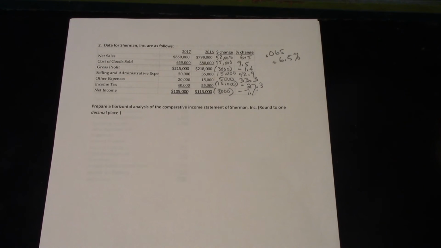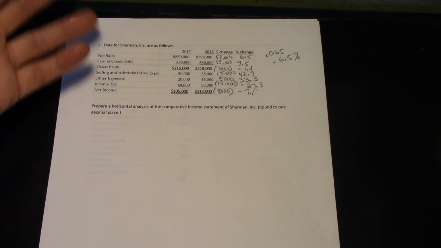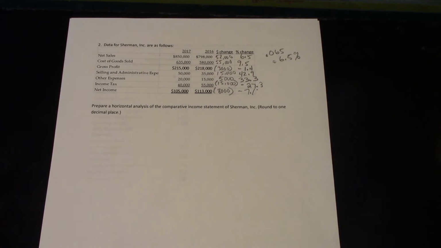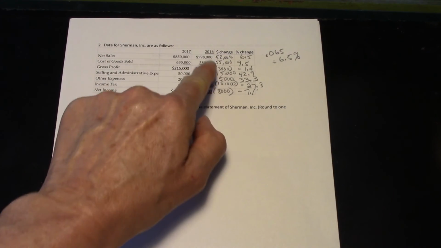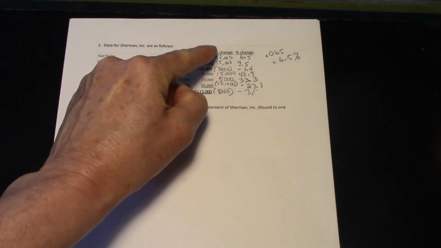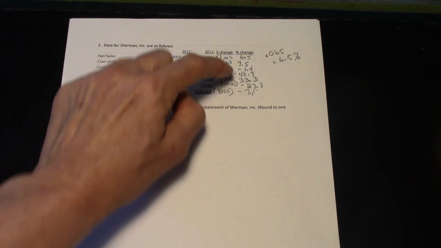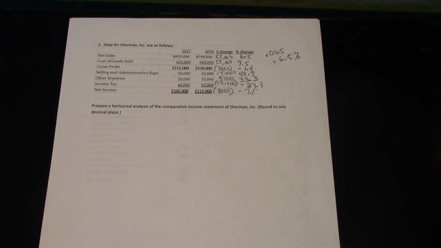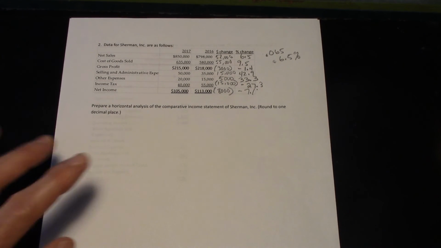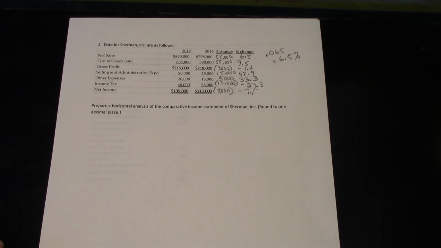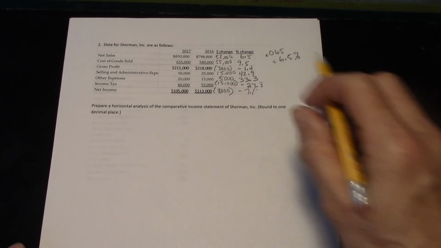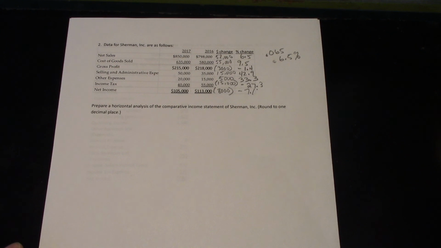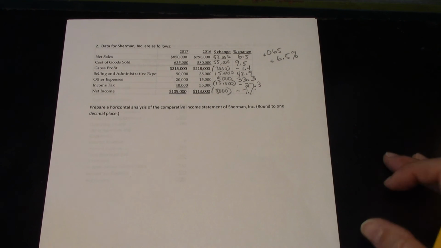Alright, and that's it. So whatever kind of accounts you have here, it doesn't really matter if it's a balance sheet or an income statement. Just calculate the change. Make sure you're keeping track of whether it is an increase or a decrease, and then divide that change by the older year to get the percent that older year increased to get to the newer year. And keeping your signs correct. If it decreased, it's a negative percentage. That's about it.